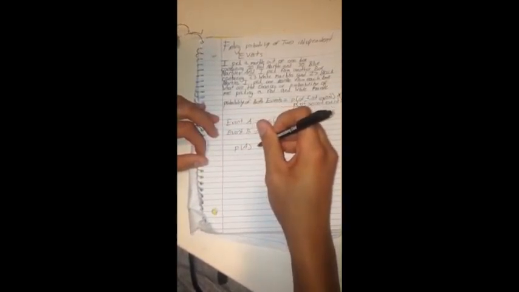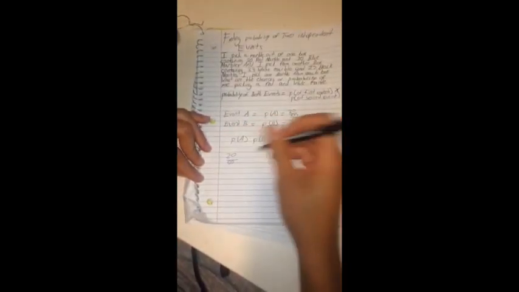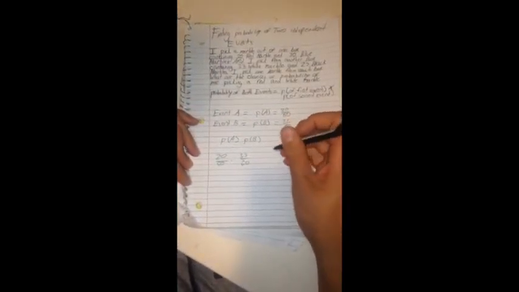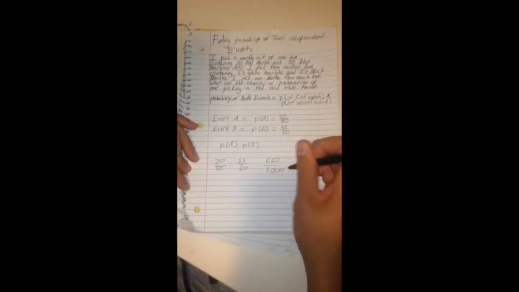Now we know P of A times P of B gives me my probability for this answer. We set it up as 20 over 50 times 33 over 60. You'll get a total of 660 over 3,000, which will simplify down to 11 over 50, or 22 percent. That's your probability of getting a red and white marble for this example.